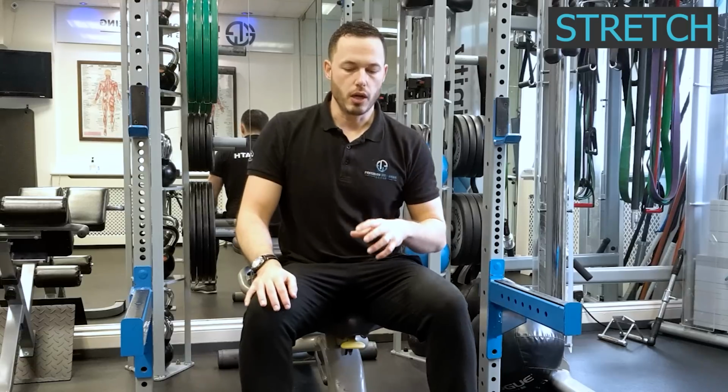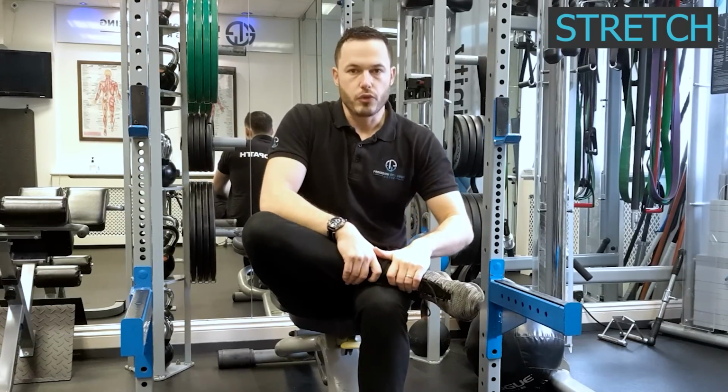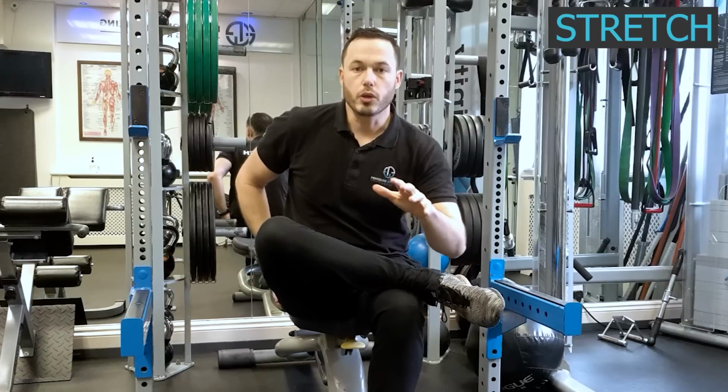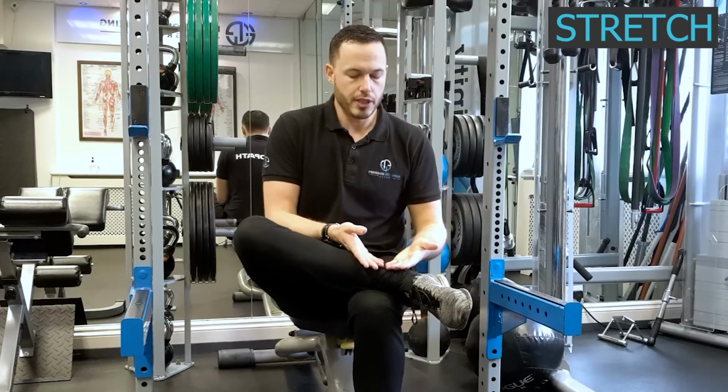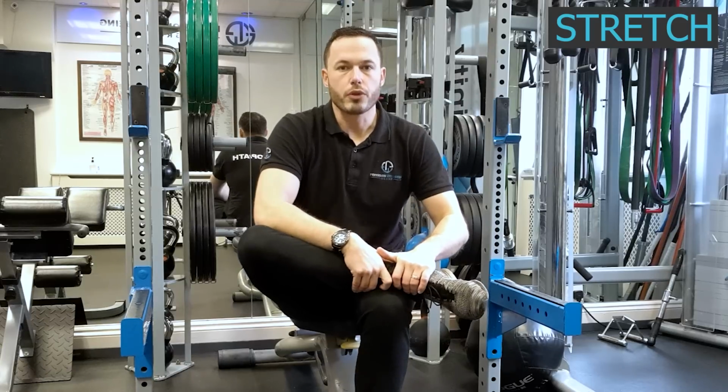Now the last two are for your hip. This is one of my favorites if you've got lower back pain, because I guarantee that your hips are also very tight. So sitting on a chair, put your shin on top of your knee, hold on to your shin with your hands, and push your knee down with your elbow.